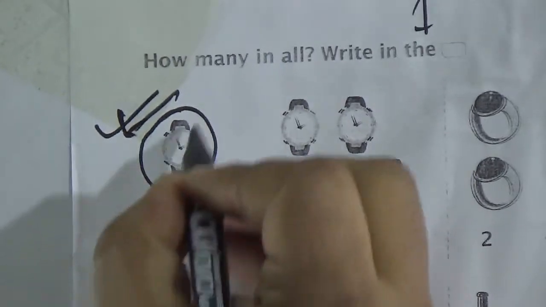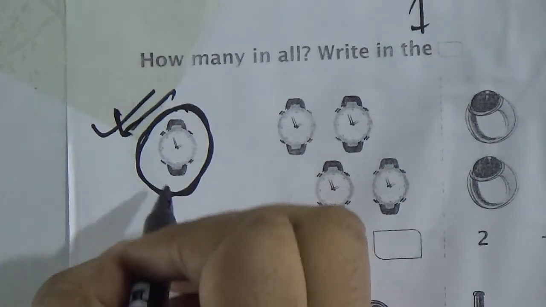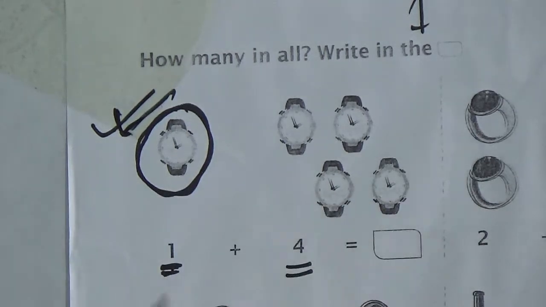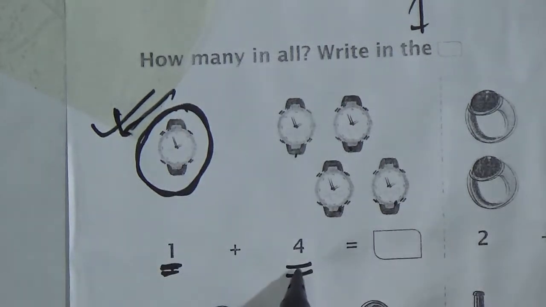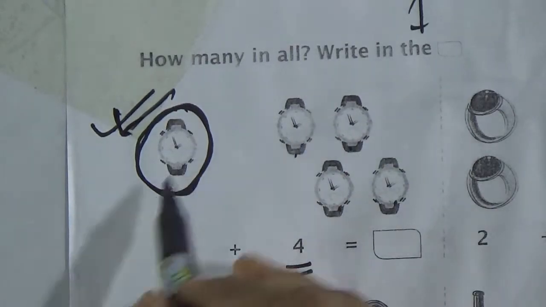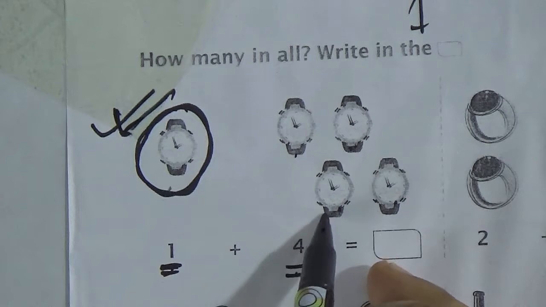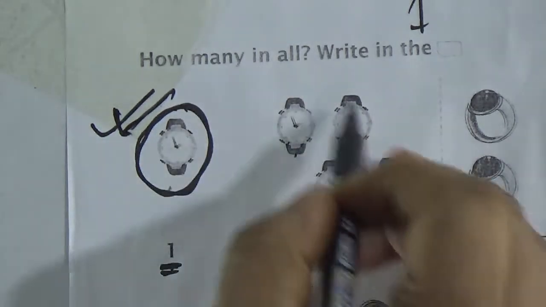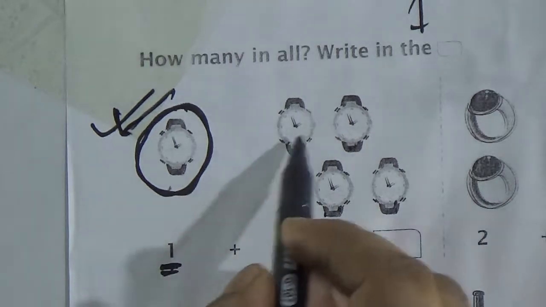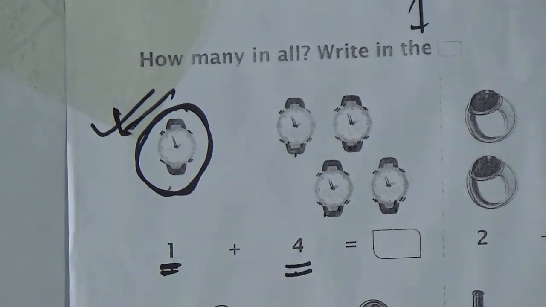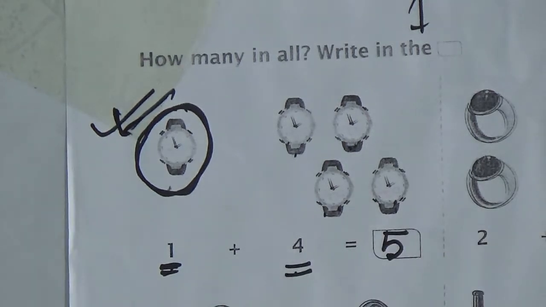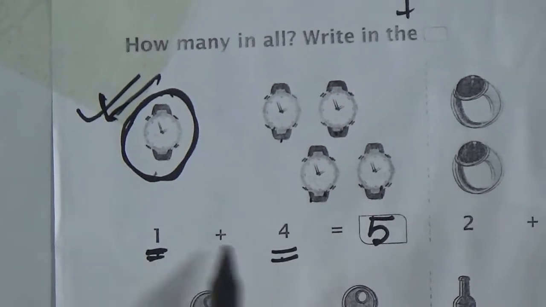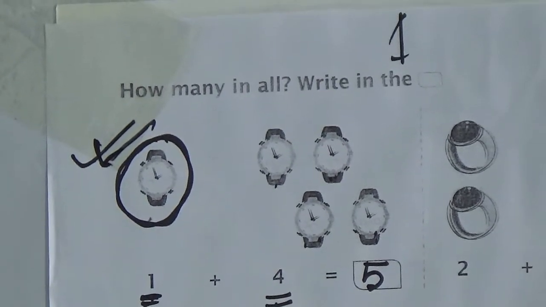So the first one, there is 1 watch and this 1 is written here. Then there are 4 watches, 1, 2, 3, 4, and this 4 is written here. Now we add the whole watches. That means 1, 2, 3, 4 and 5. So how many watches are there in the figure? 1, 2, 3, 4, 5. 5 watches. So we write 5 in the box. That means if we add 1 with 4, then we get 5.